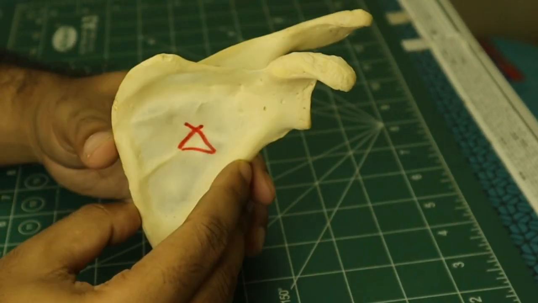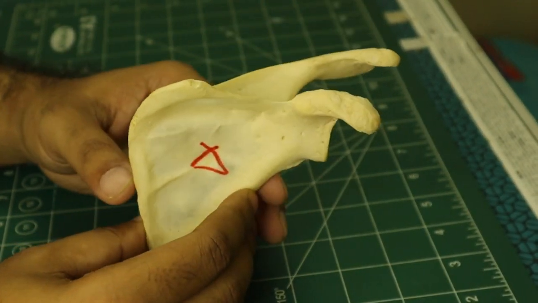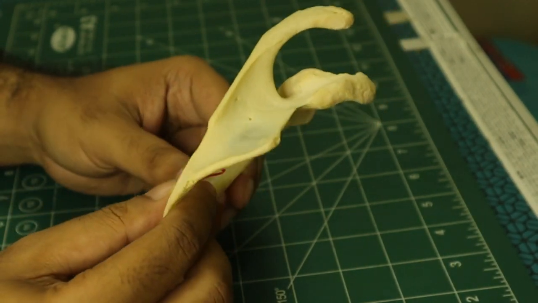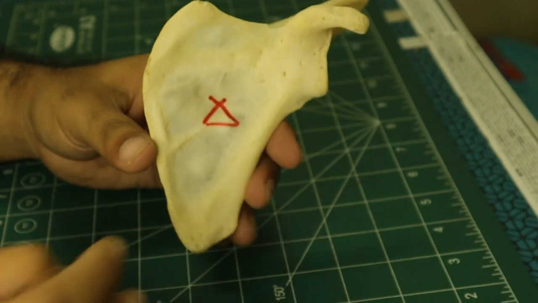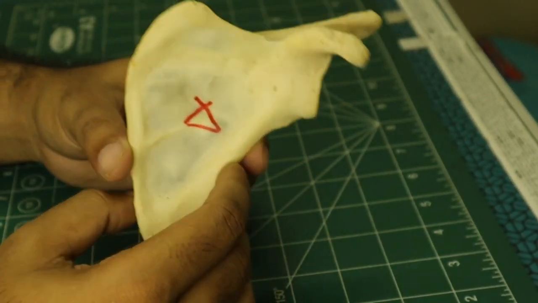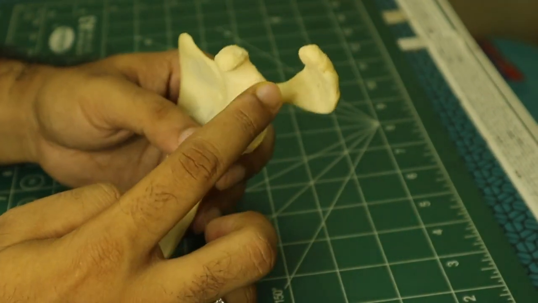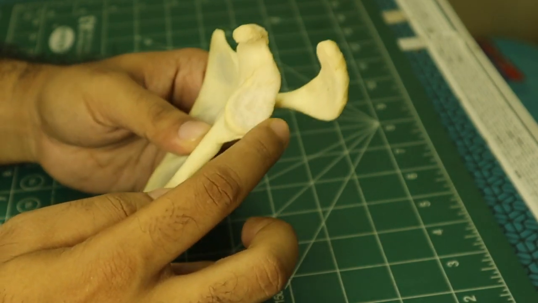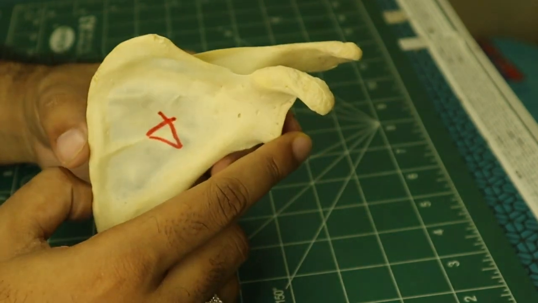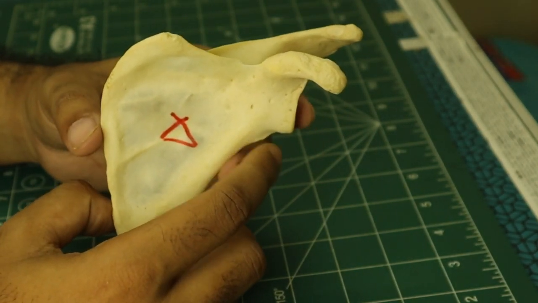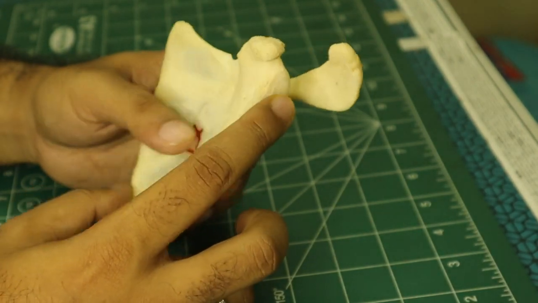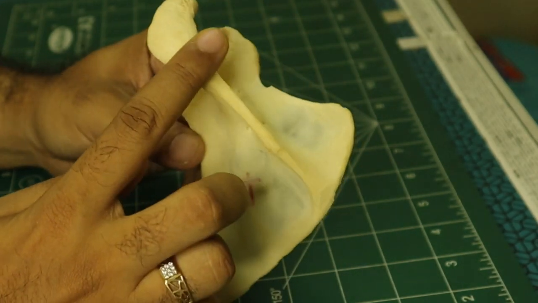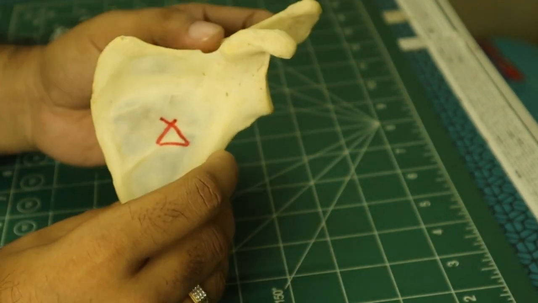Now, determination of side. There are two scapulae in our body. During the exams you have to show the examiner the side right away. So how will you determine the side? This process, this side, is called the glenoid cavity. It is pear shaped and it faces laterally and forwards. Now the dorsal surface bears a spine, so it will be dorsal.